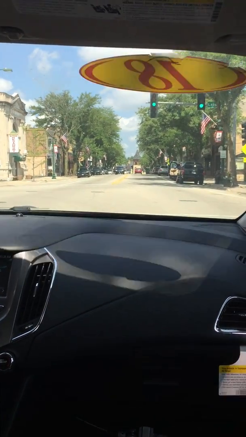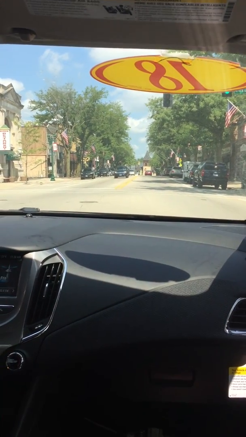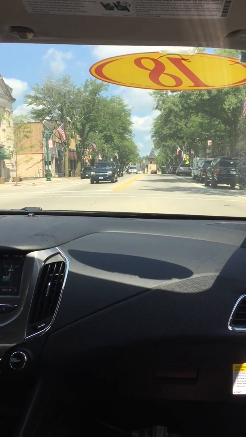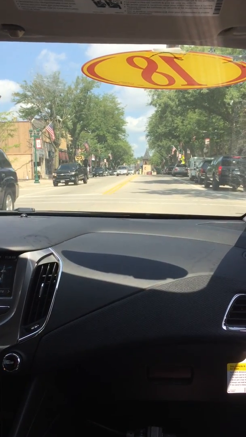As I approach the intersection and I slow down, the cars coming towards me have the right of way. So I'm going to roll out into the middle of the intersection. I'm going to stop.